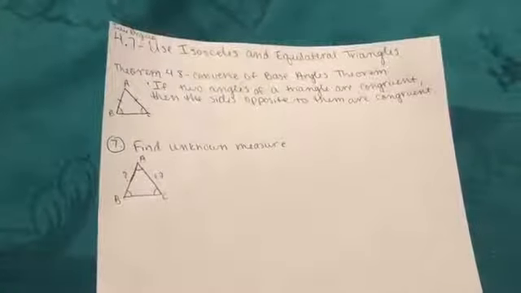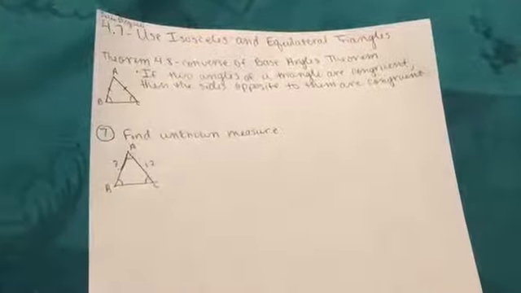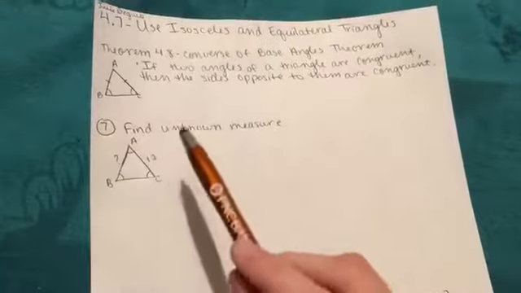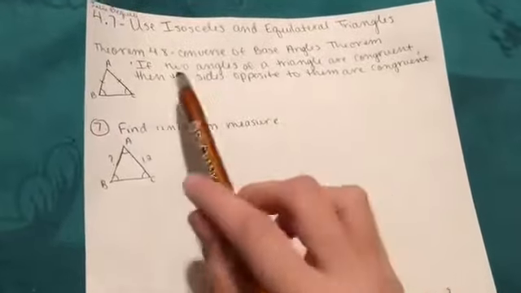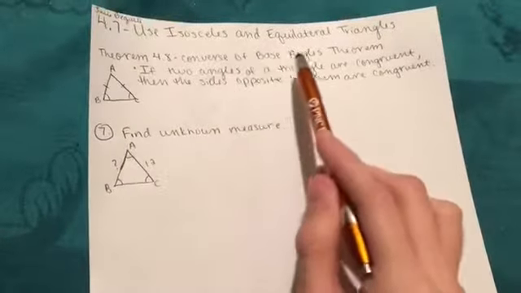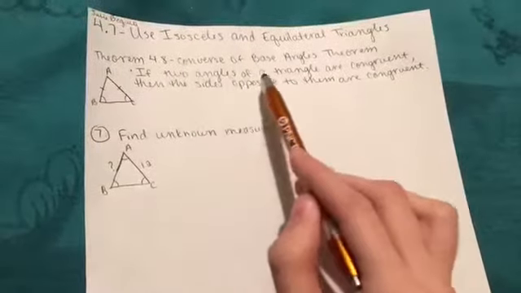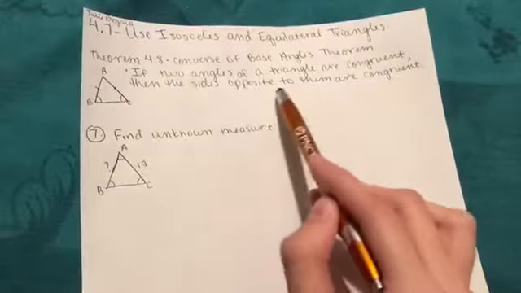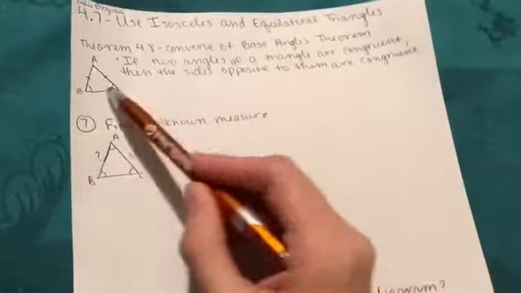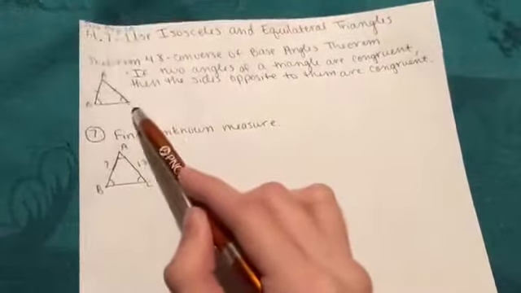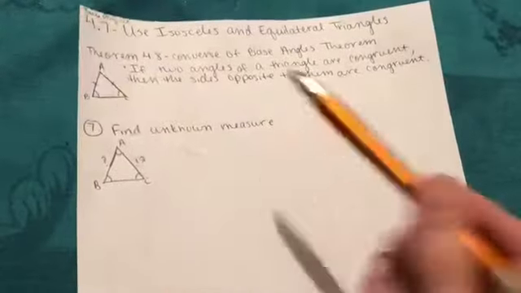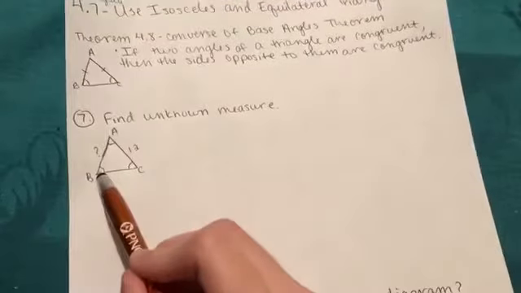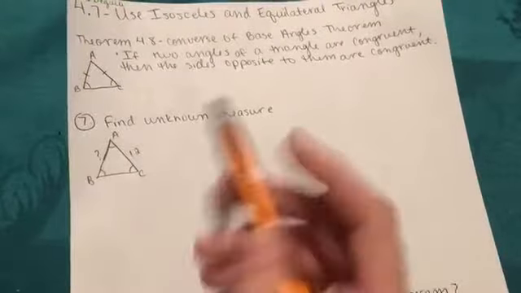This is 4.7, use isosceles and equilateral triangles. In this specific problem, we need to find the unknown measure. Based on Theorem 4.8, converse of base angles theorem, if two angles of a triangle are congruent, then the sides opposite to them are congruent. Since angle B is congruent to angle C, then lines AB and AC are congruent. In this situation, angle B is also equal to angle C.